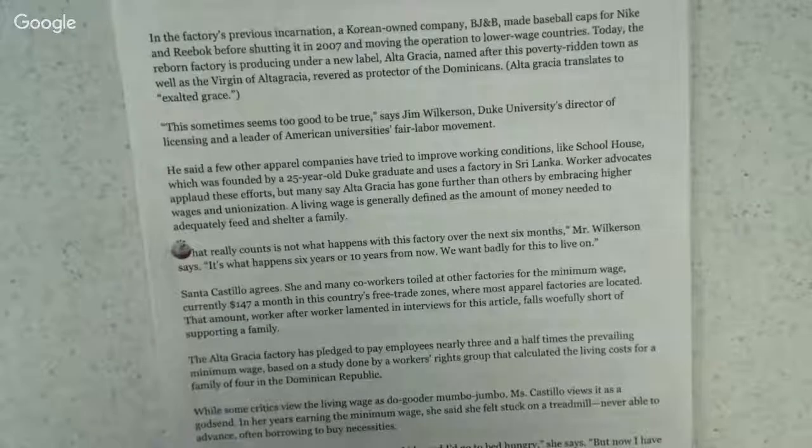While some critics view the living wage as do-gooder mumbo-jumbo, Ms. Castillo views it as a godsend. In her years earning the minimum wage, she said she felt stuck on a treadmill, never able to advance, often borrowing to buy necessities. "A lot of times there was only enough for my kids and I'd go to bed hungry," she says. "But now I have money to buy meat, oatmeal, and milk."